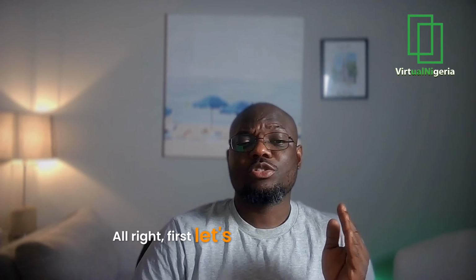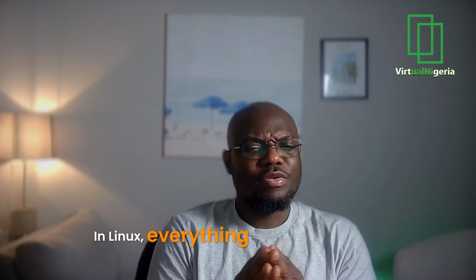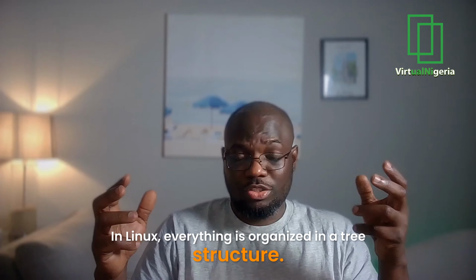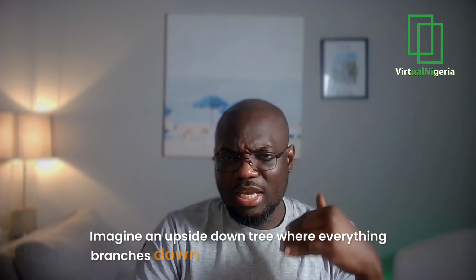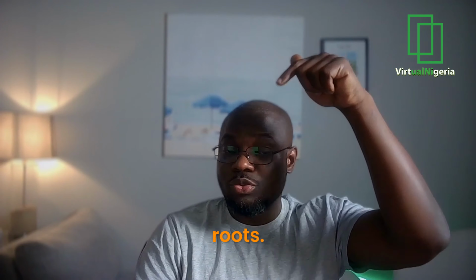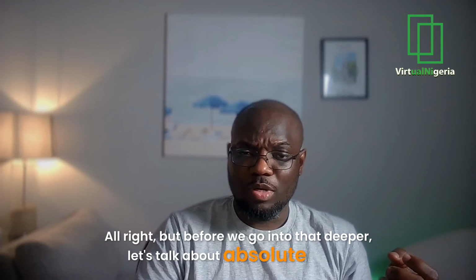First, let's talk about how Linux organizes everything. In Linux, everything is organized in a tree structure. Imagine an upside down tree where everything branches down from a single point called the root. But before we go into that deeper, let's talk about absolute paths.